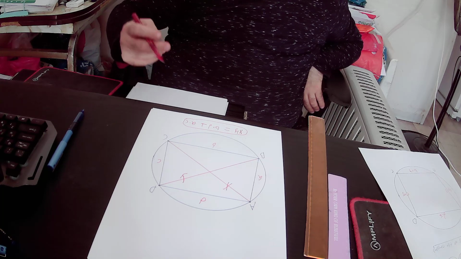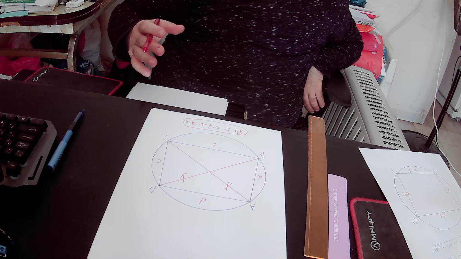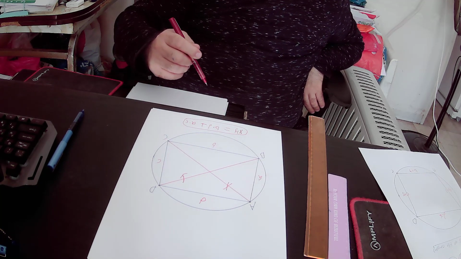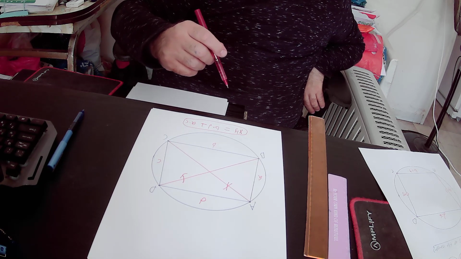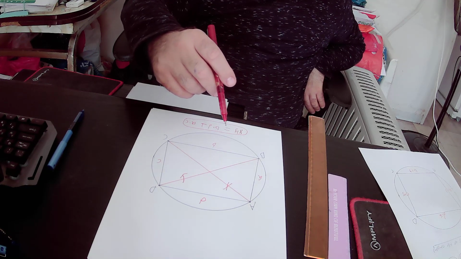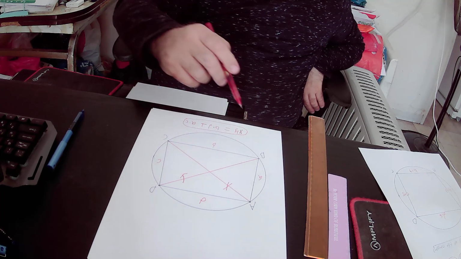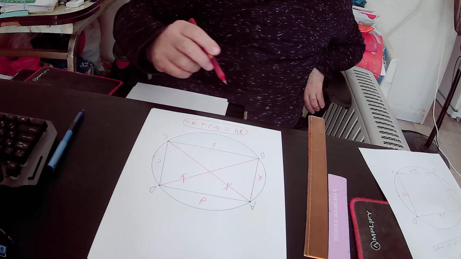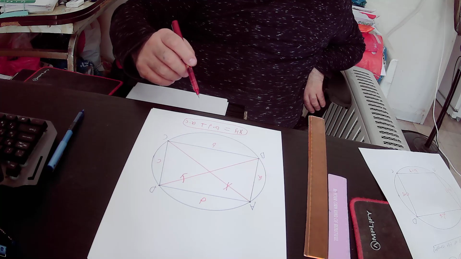So again, if we have a quadrilateral that is inscribed in a circle like in this drawing, then the product of the diagonals is x times y, and this product equals the sum of the products of its opposite sides.